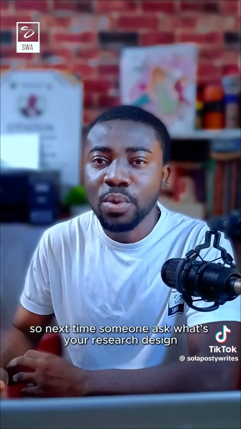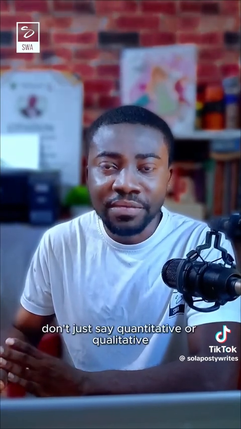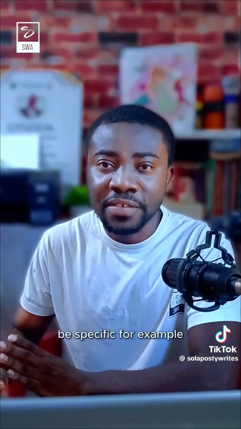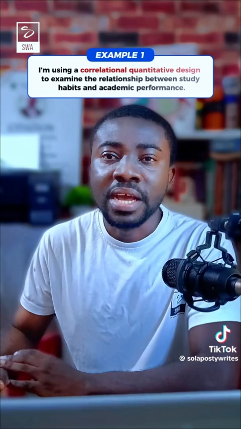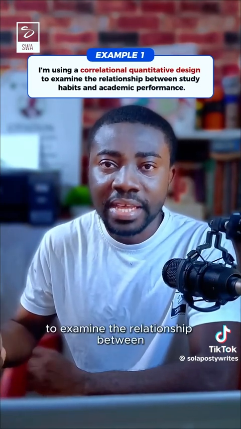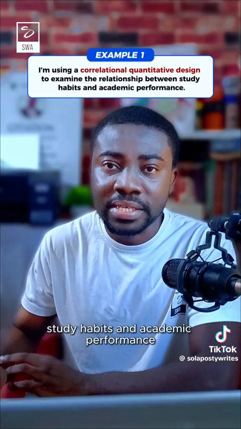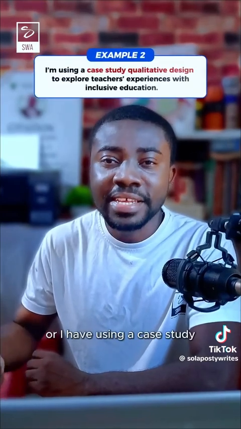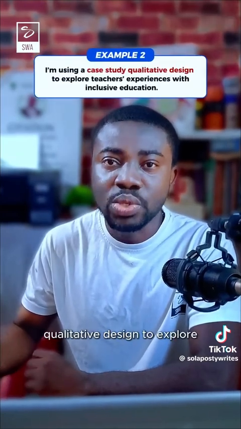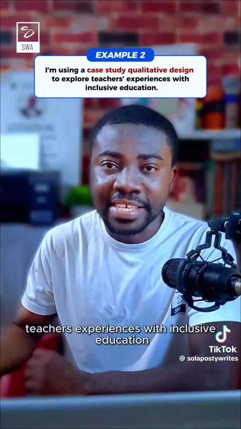So next time someone asks, what's your research design? Don't just say quantitative or qualitative. Be specific. For example, I am using a correlational quantitative design to examine the relationship between study habits and academic performance. Or I am using a case study qualitative design to explore teachers' experiences with inclusive education.